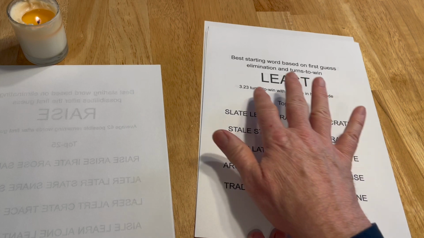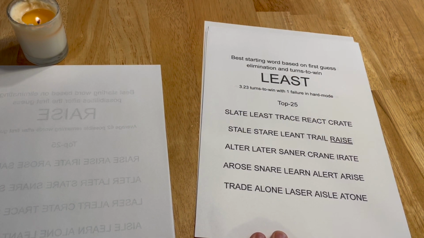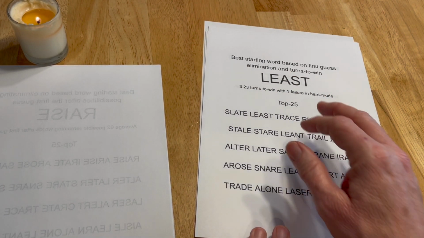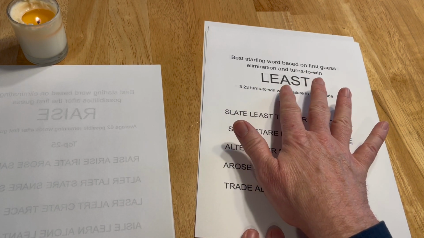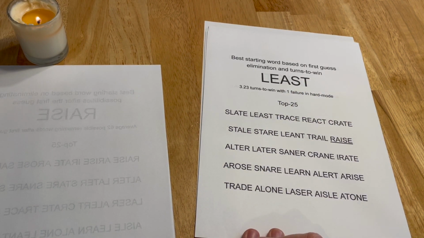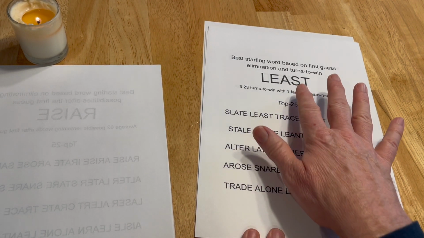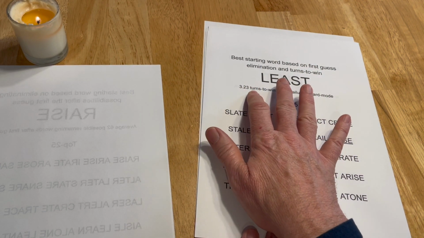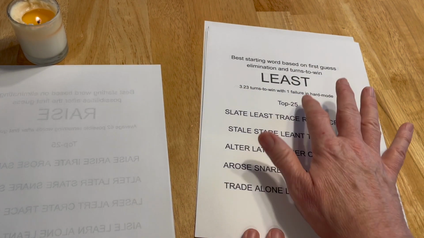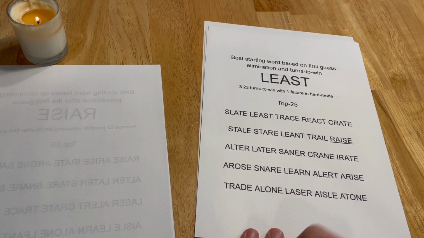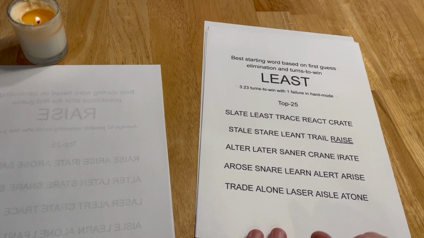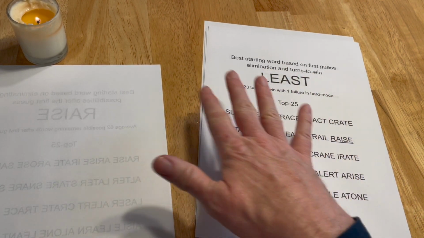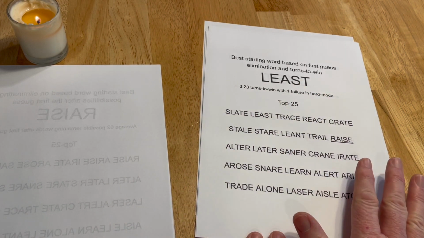And sorting the list by that metric, the number of turns to win, the top word becomes least, L-E-A-S-T, with 3.23 turns to win. And it failed one time playing hard mode out of the 2,000 and some odd Wordle games it played. So this was the starting word list I used for a while.